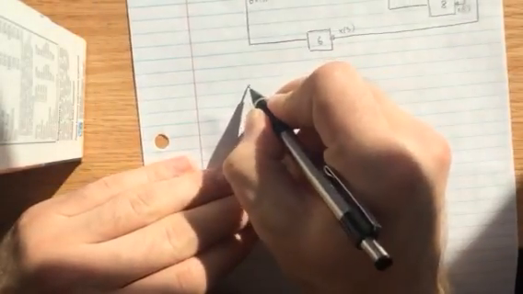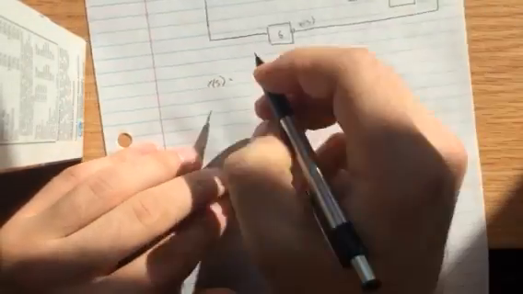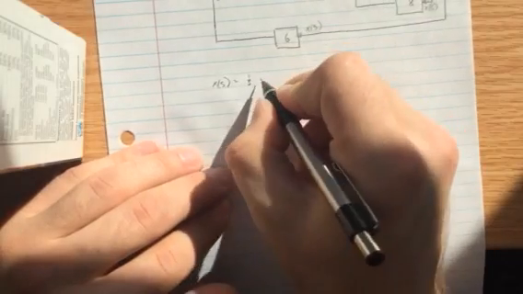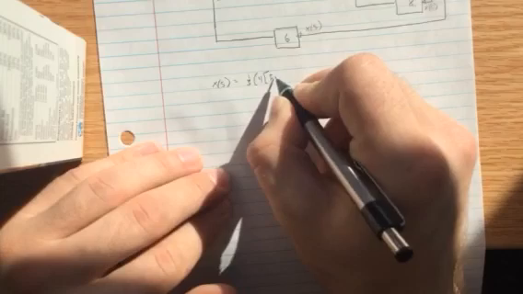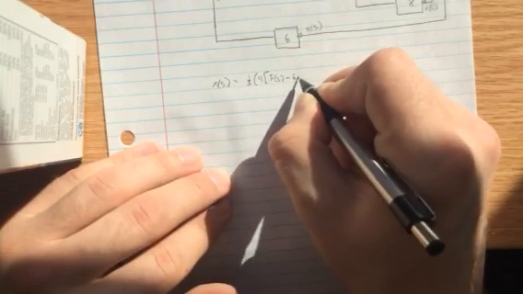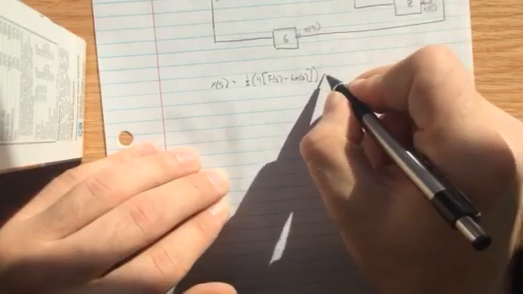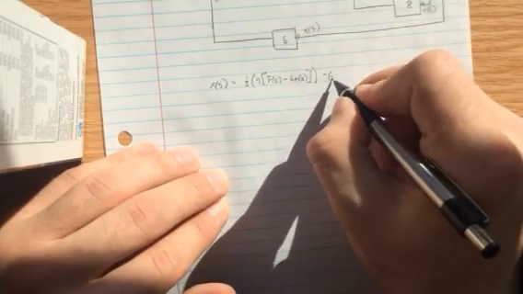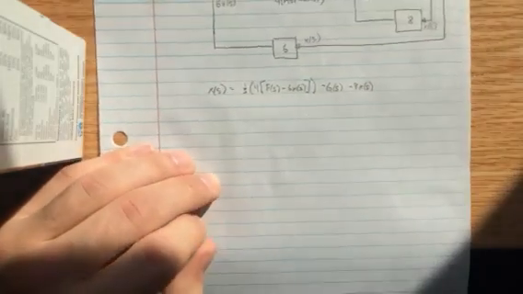So now we can write an equation that says X(s) is equal to this that we just solved for. So I'm going to write that again. 1 over s times 4 times (F(s) minus 6X(s)) minus G(s) minus 8X(s), like that.